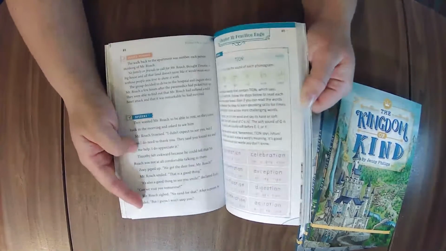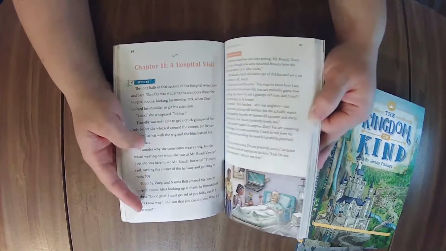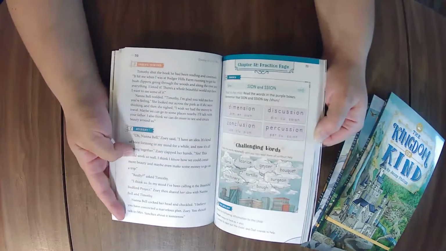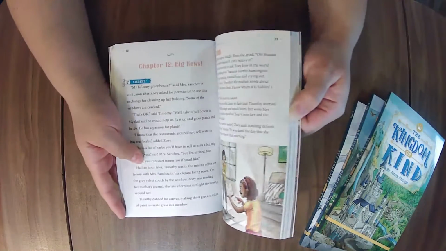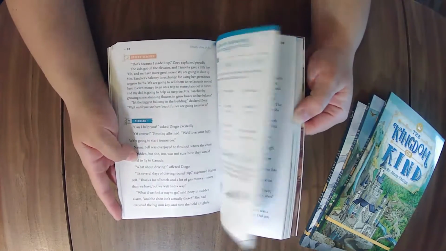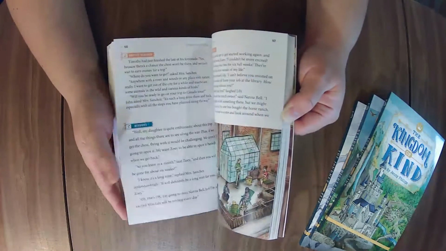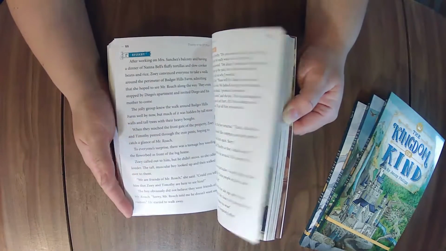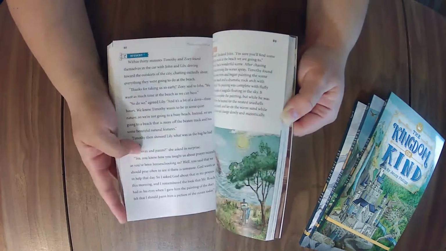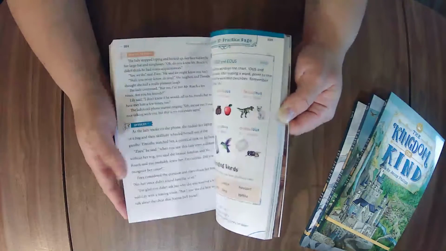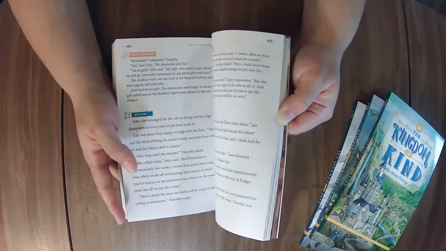So if you have a kiddo like mine who reads a little quicker or needs to set aside the course book, but you don't want to set aside their reading, this might be a good way, especially if you've gone through level K through 2 and have done the reading booster program and they finish that early. Maybe just work through this.